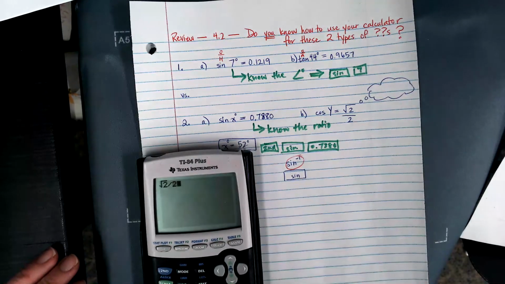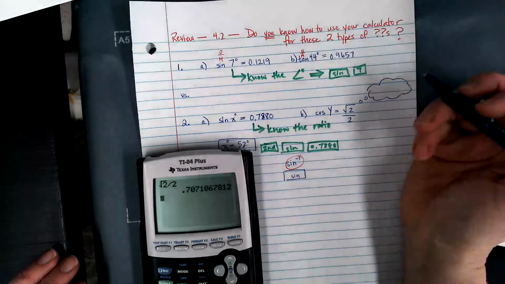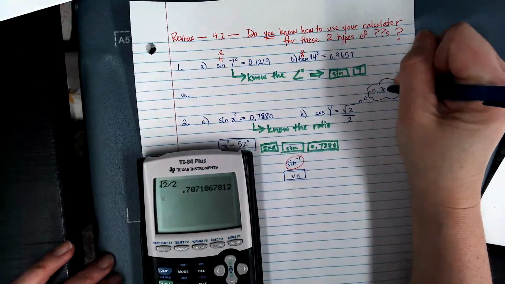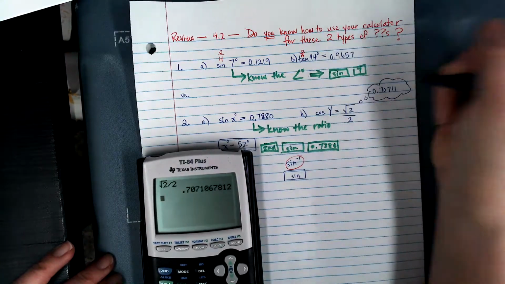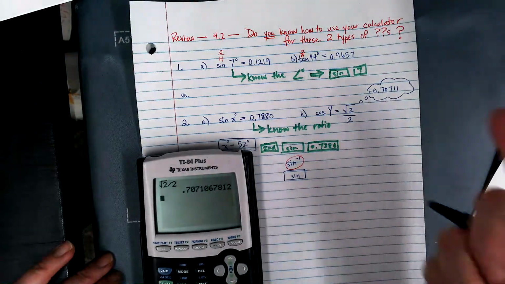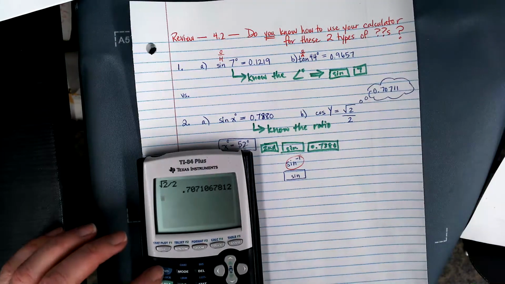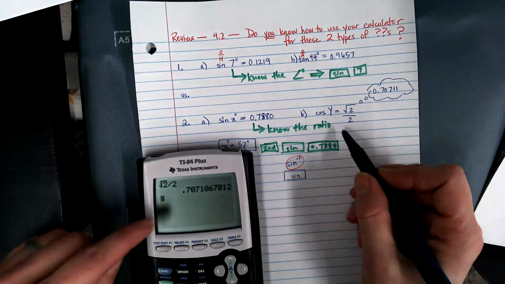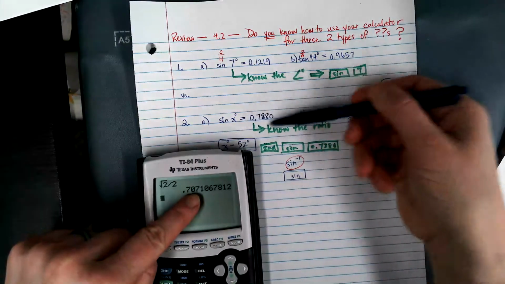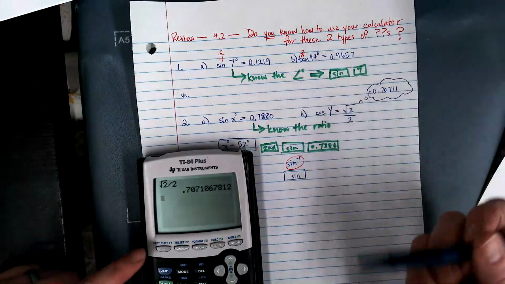Square root of 2 divided by 2. So there I've got a number. Don't round it off too far. I would even maybe go to the 5th digit. Or you can use the answer button. So now I want to know, okay, there's my ratio, there's my nice clean digit number like this.